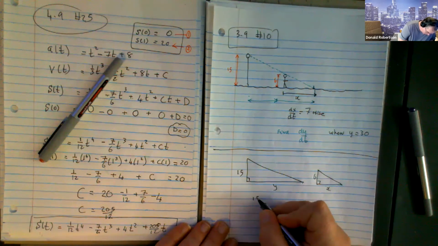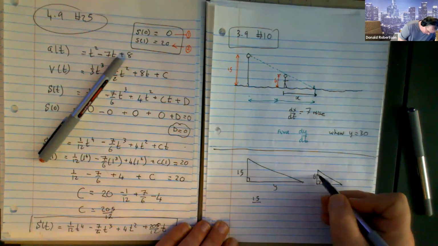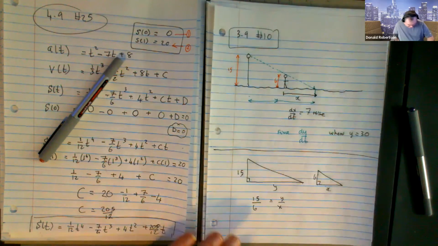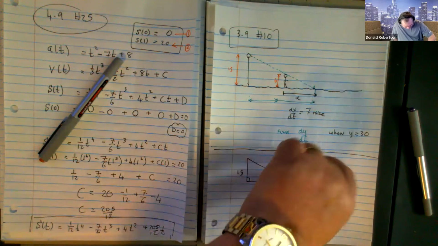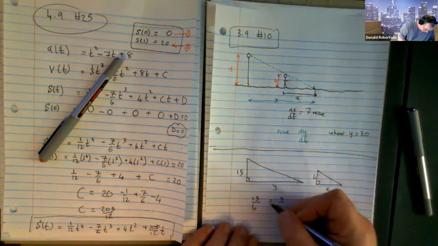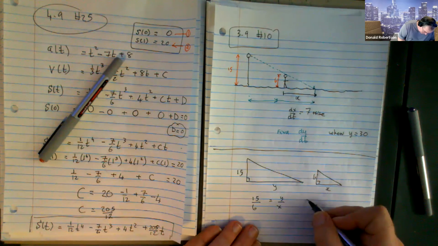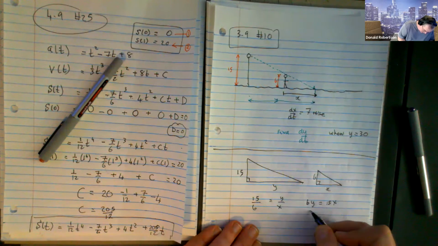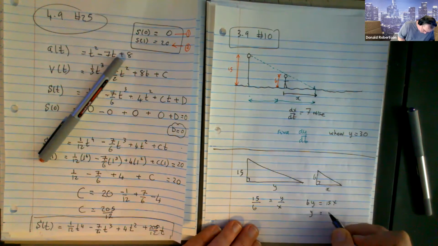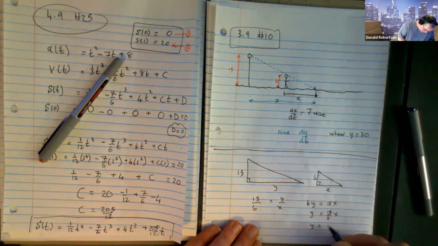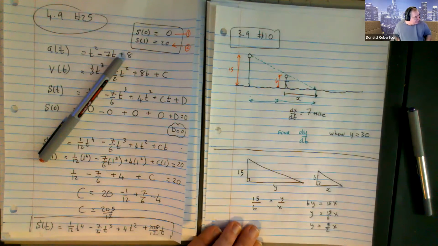And when triangles are similar in shape, corresponding sides are in equal ratio. So 15 divided by 6 will be the same number as y divided by x. Now, if I just do a little cross multiply here, I get 6y is 15x. And that means y is 15 over 6 x. I can divide both things by 3, so y equals 5 upon 2 x.